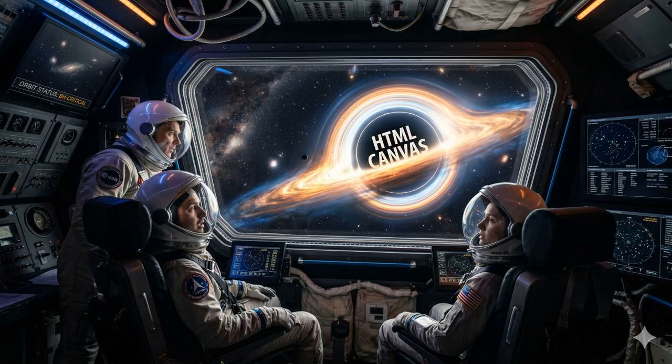This is where we have to use what is called the mirror DOM.